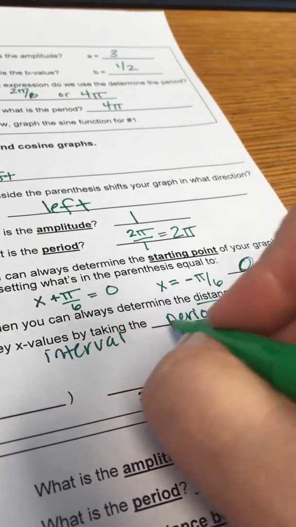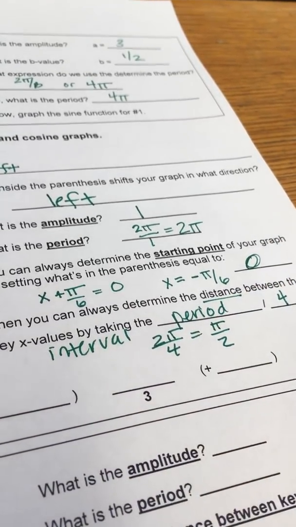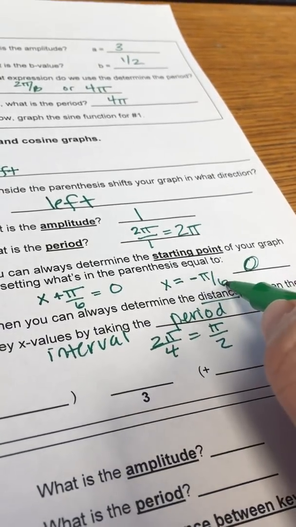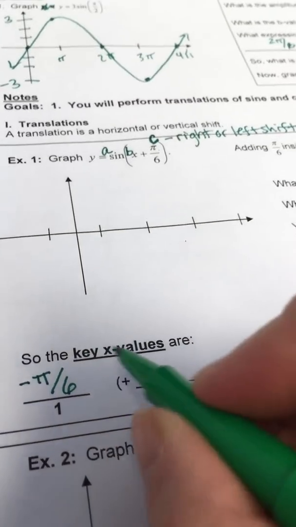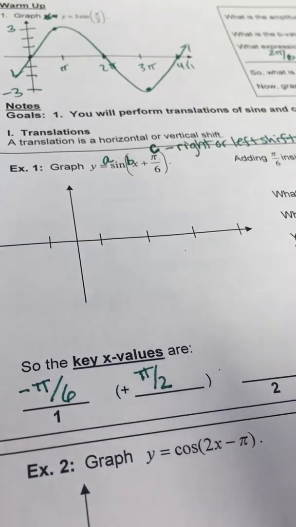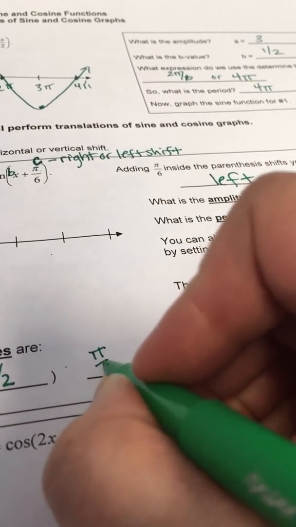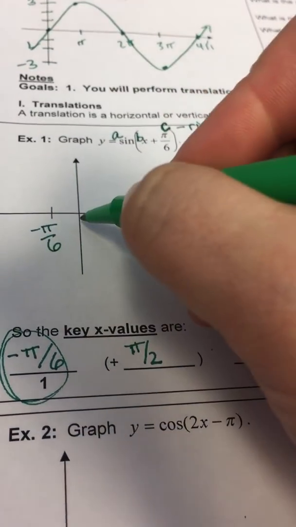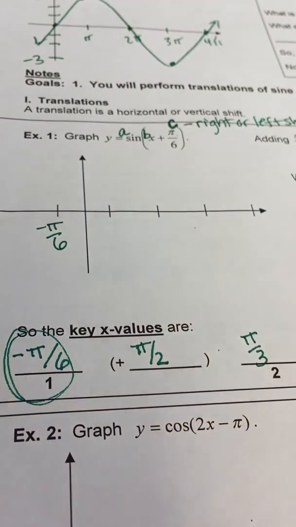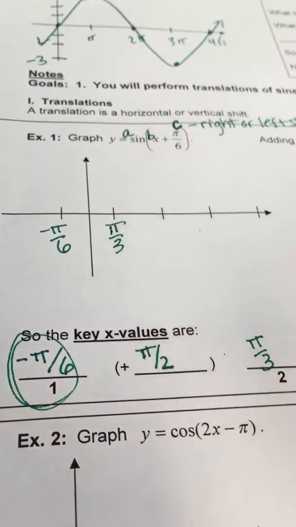For this case, it's 2 pi over 4, so it's pi over 2. So, knowing the starting point, again, is negative pi over 6, add pi over 2, and you're going to get 1/3 pi, or pi over 3. Okay, so this is going to be the first point on the graph at negative pi over 6. I don't necessarily make another point at the origin, so that may not be one of your points here. The next point on the graph is going to be pi over 3 here.